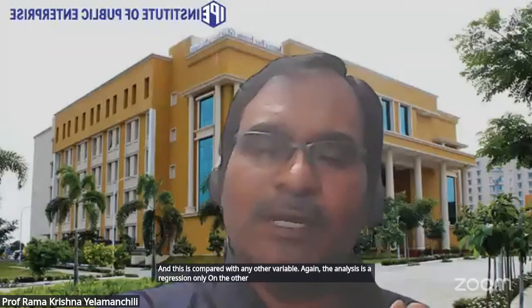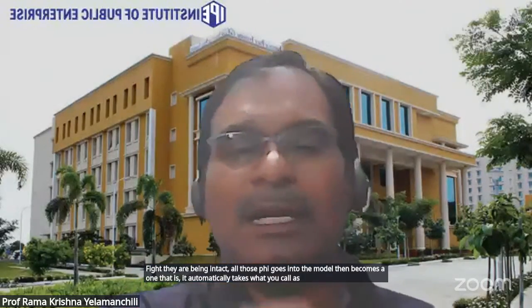We'll have one average score of employee satisfaction, and this is compared with any other variable. Again, that analysis is a regression only. On the other side, if you go for PLS, each of these observed variables, employee satisfaction 1, 2, 3, 4, 5, they are kept intact. All those 5 go into the model and become 1. That is, it automatically takes what you call a latent variable, and from there it runs an analysis. But there also, it is doing the same regression only.